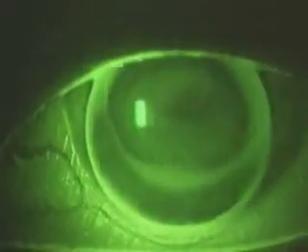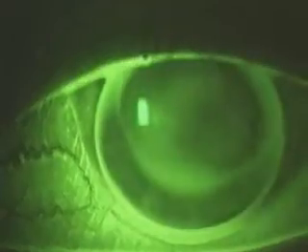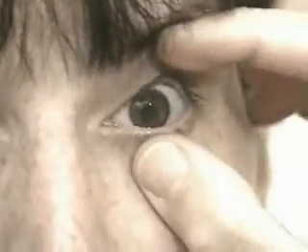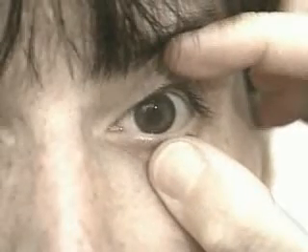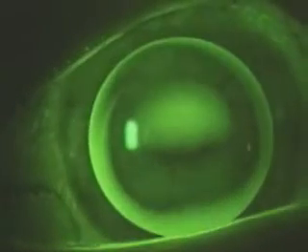In most cases, the lens must be positioned centrally by using the lids. A combination of gentle pressure on the lens edge from the lower lid margin and raising of the upper lid will center the lens on the cornea for accurate and consistent assessment of the fluorescing pattern.